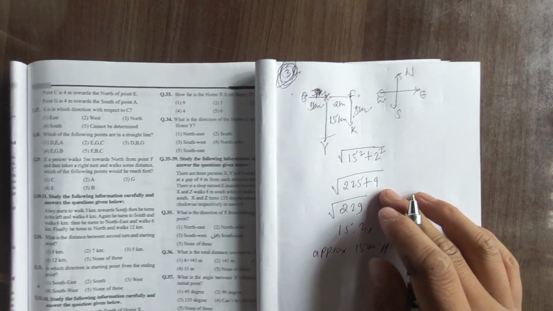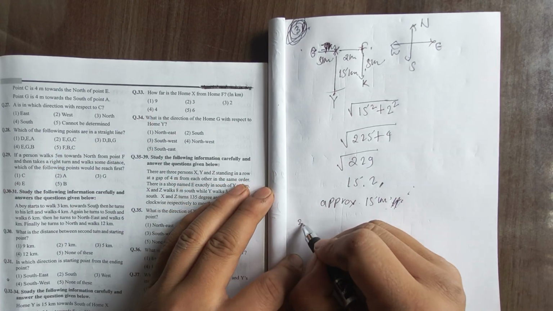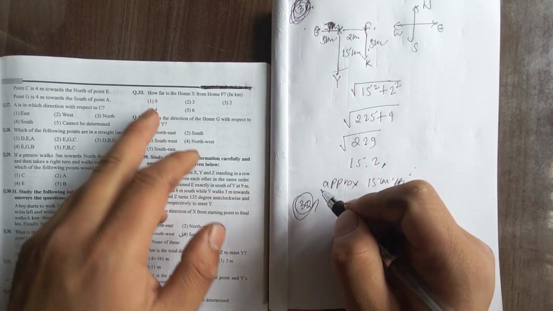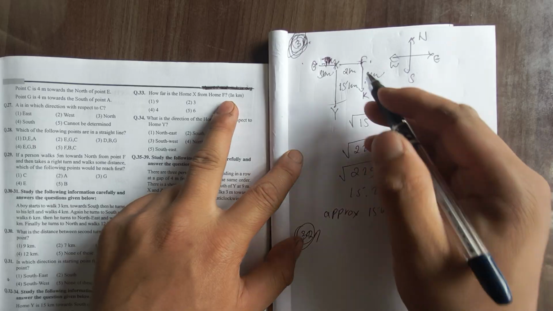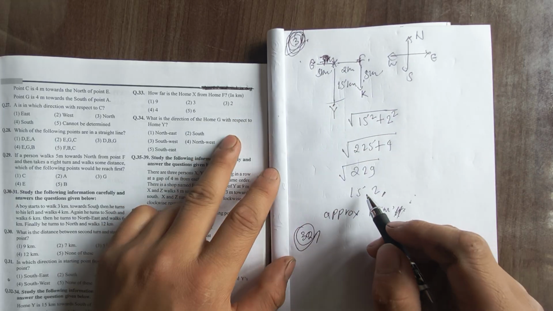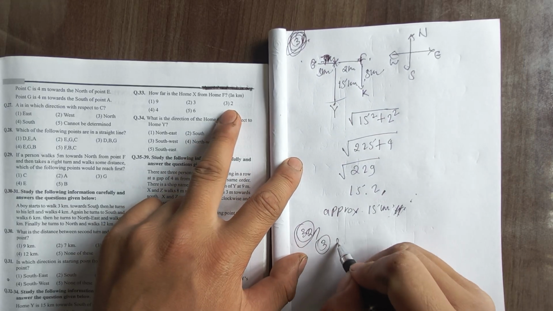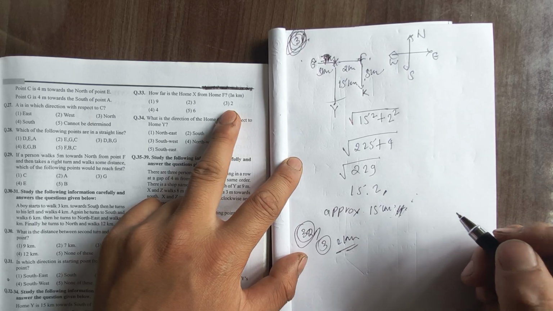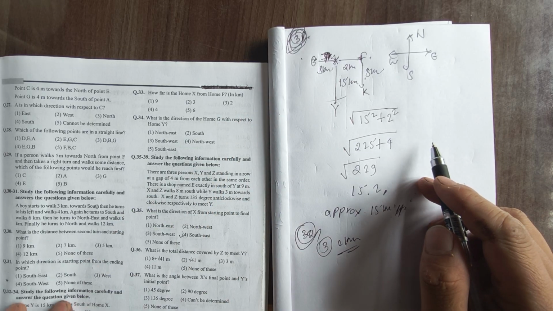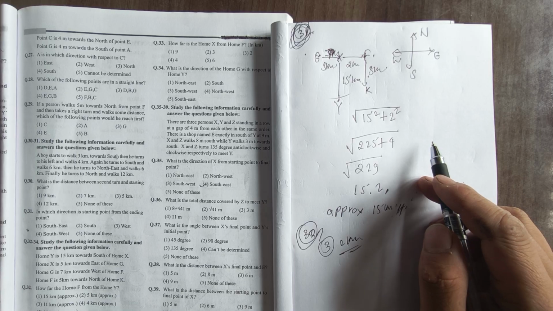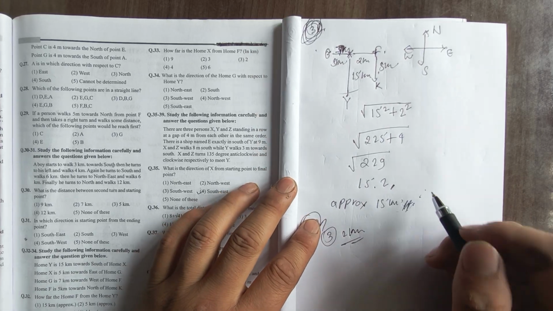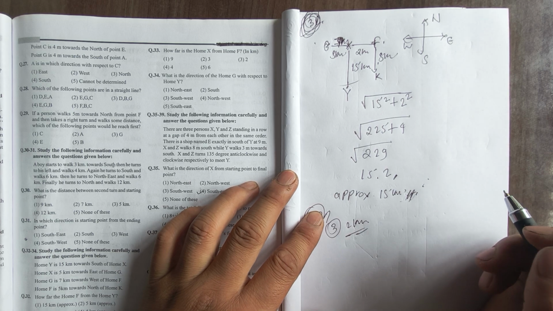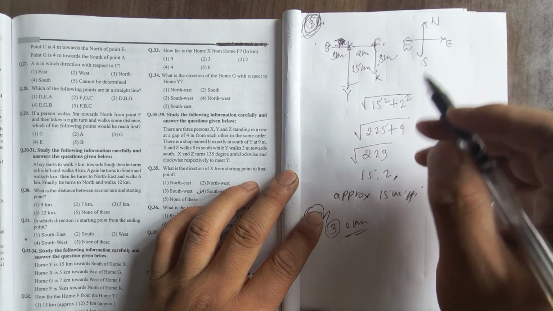So now let's solve question number 33. What is asked for? How far is home X from home F? Home X is how far? 2 kilometers is the answer. Yes, it is 2 kilometers only. Home F is only 2 kilometers away from home X.